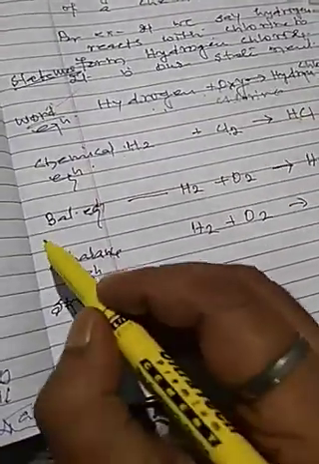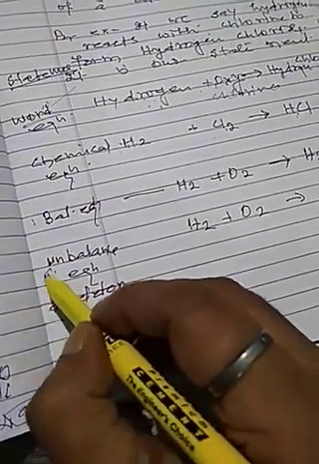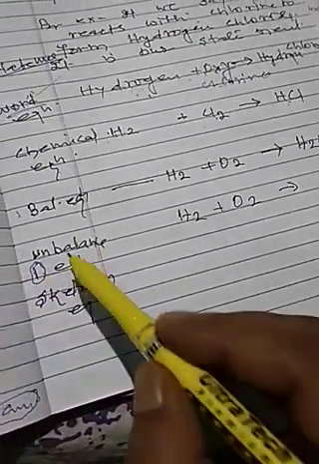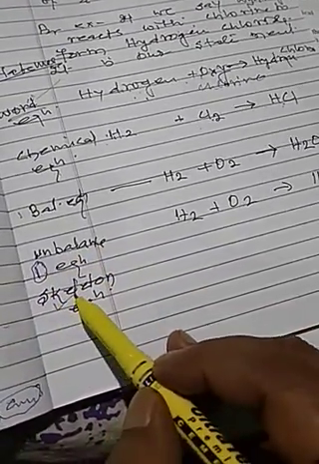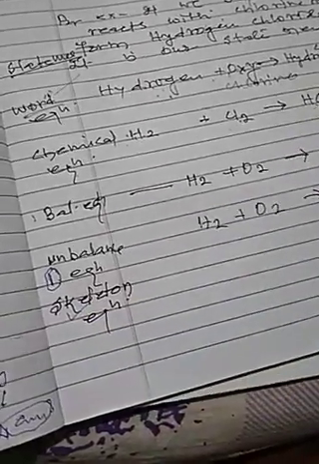Now chemical equations are of two types. First one we will see is the unbalanced equation. An unbalanced equation is also called a skeleton. In fact, we don't use the word unbalanced equation. Instead of this word, we use skeleton equation.